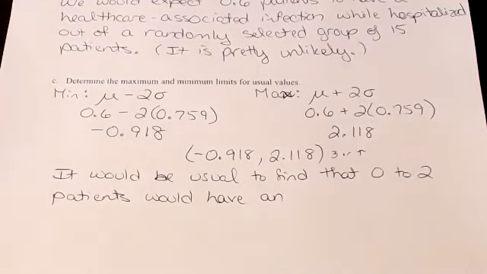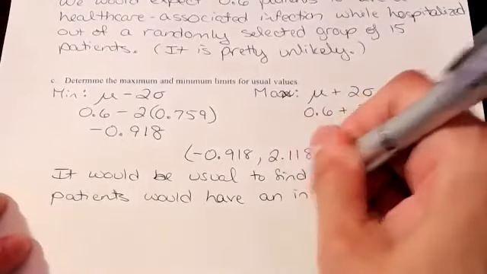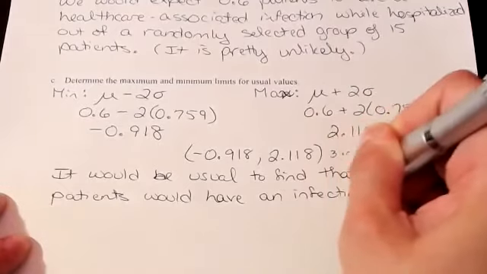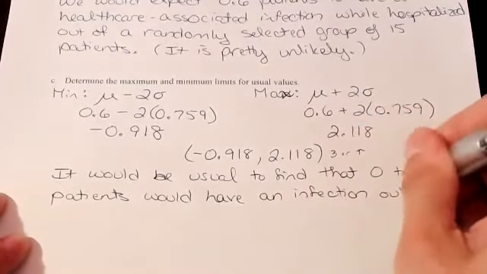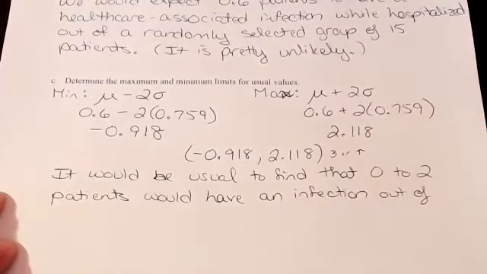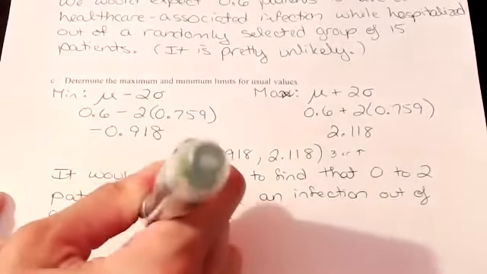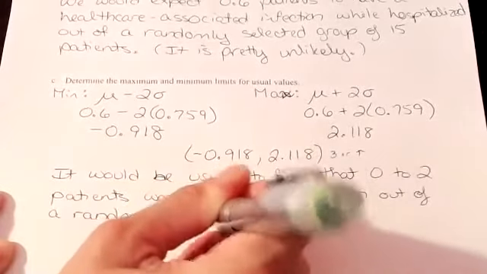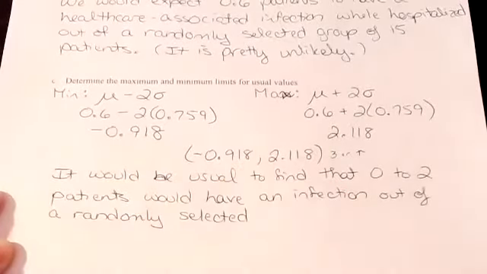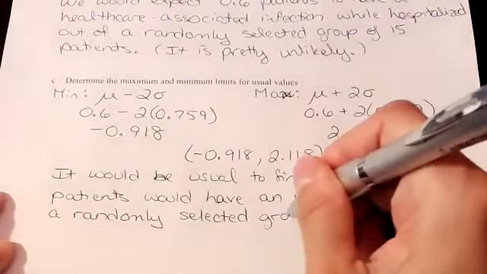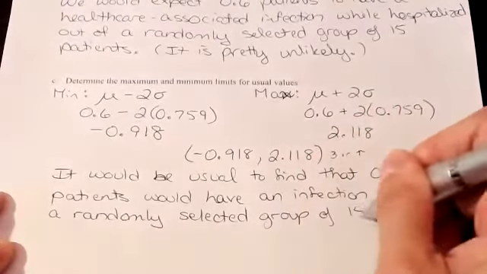So 0 to 2 patients would have an infection out of a randomly selected group of 15 patients.